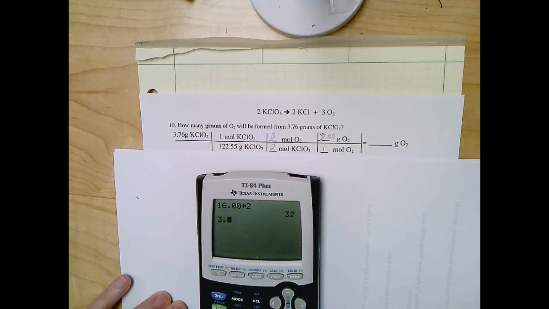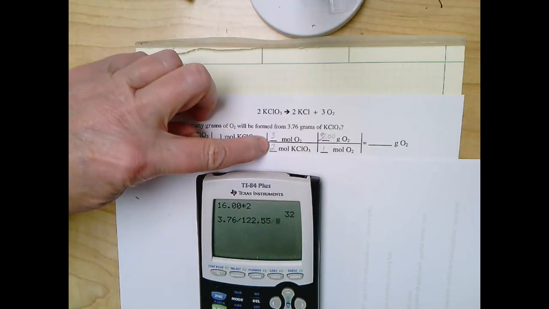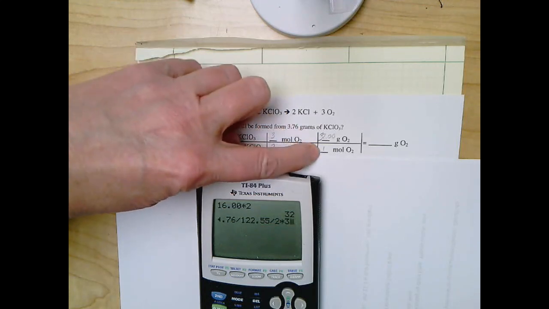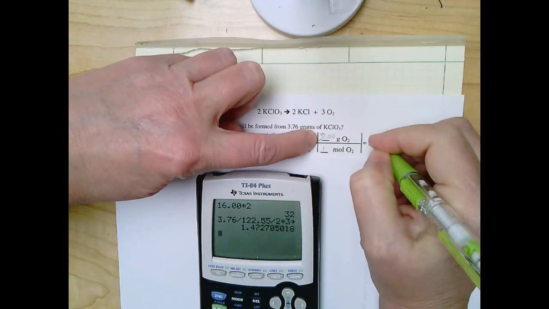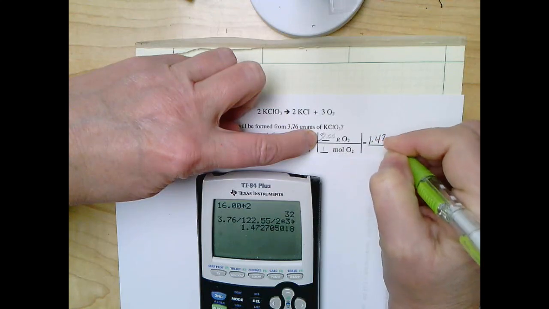Now that I've got everything filled out, I'm ready to go into my calculator. I'm going to put 3.76, and I'm going to divide by 122.55. And you can multiply or divide in either order. I think I'll divide first this time. Divided by 2, and then times 3. And then I don't have to do anything with 1, so then it'd be times 32.00 equals. And I get here 1.472.